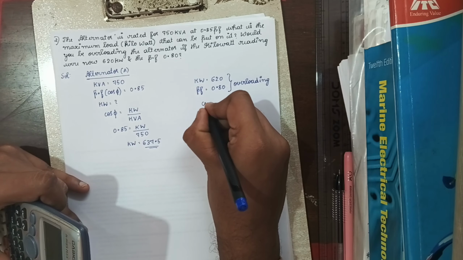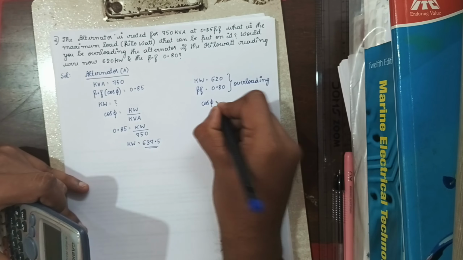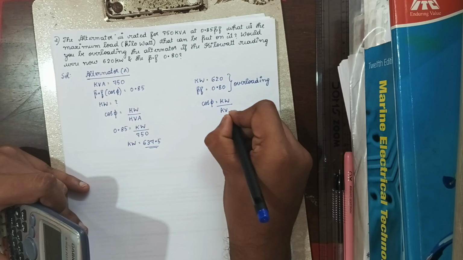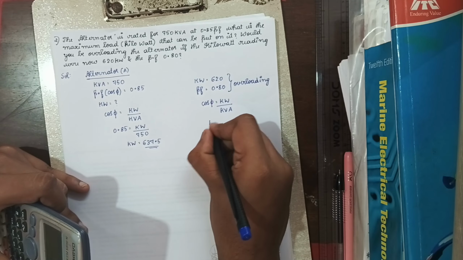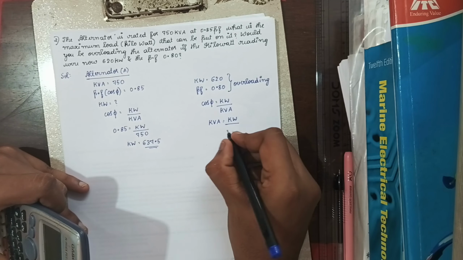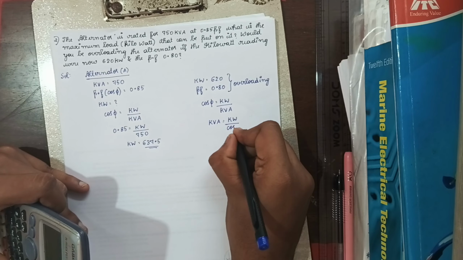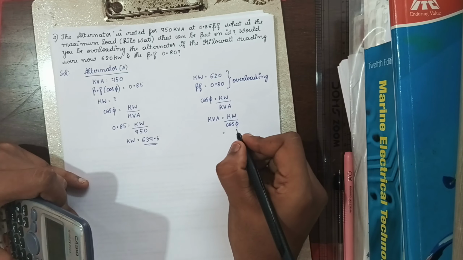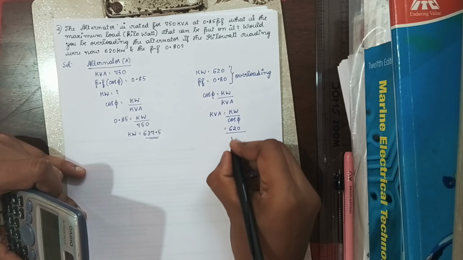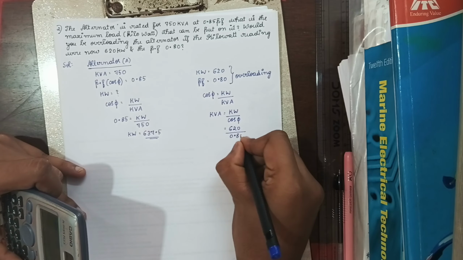So how to find kVA? We know the formula, cos phi is equal to kilowatt divided by kVA. So kVA is equal to kilowatt divided by cos phi. So kilowatt is 620, divided by 0.80.